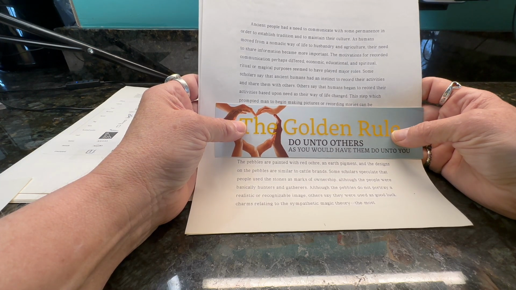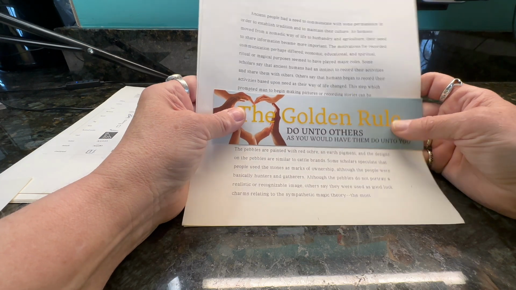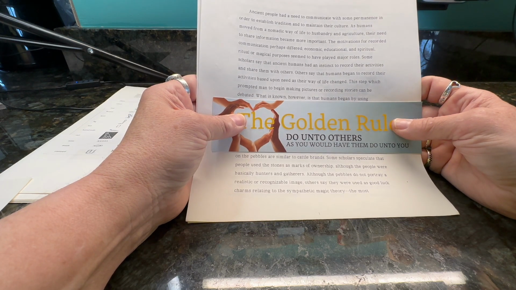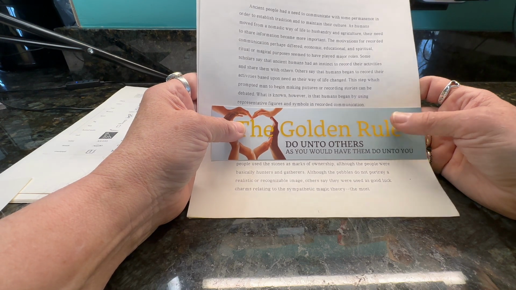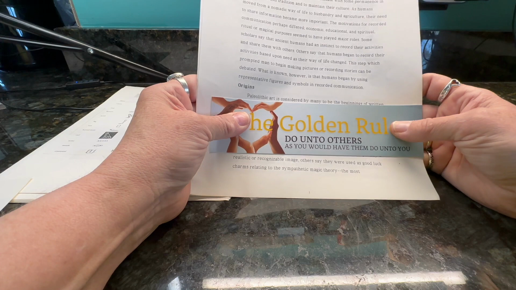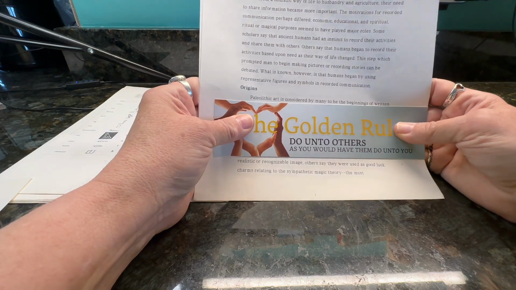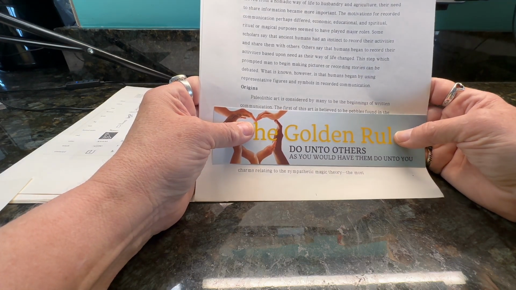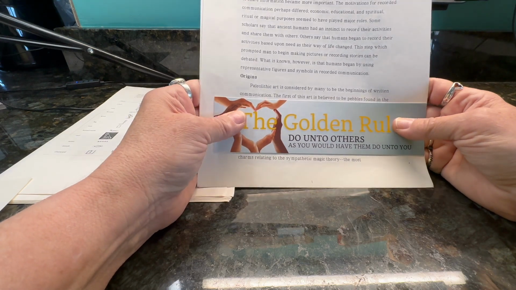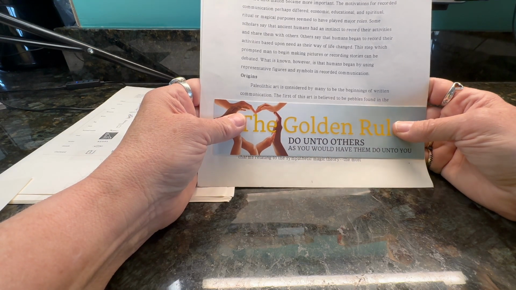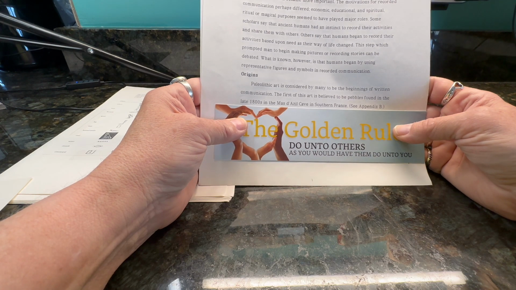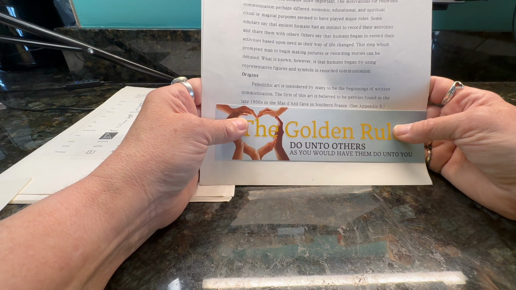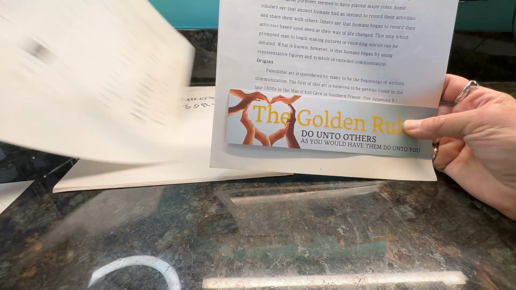This step, which prompted man to begin making pictures or recording stories, can be debated. What is known, however, is that humans began by using representative figures and symbols in recorded communication. Paleolithic art is considered by many to be the beginnings of written communication. The first of this art is believed to be pebbles found in the late 1800s in the Mas d'Azil cave in southern France. See Appendix B.